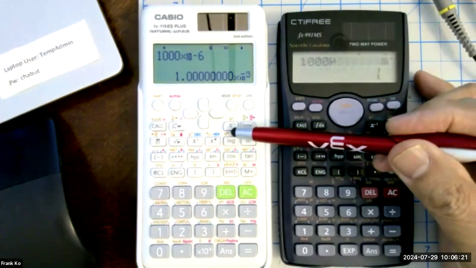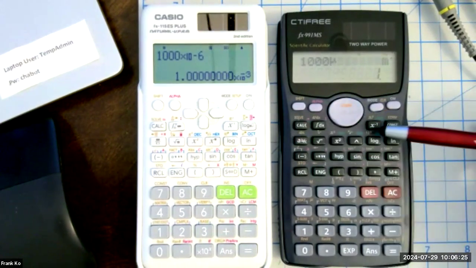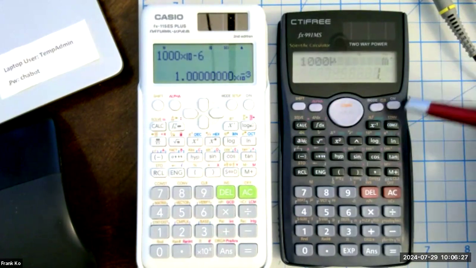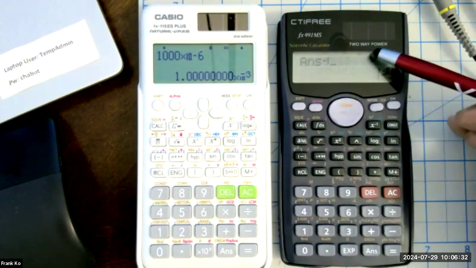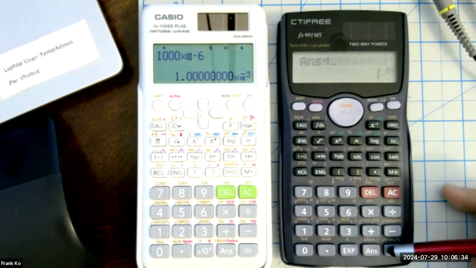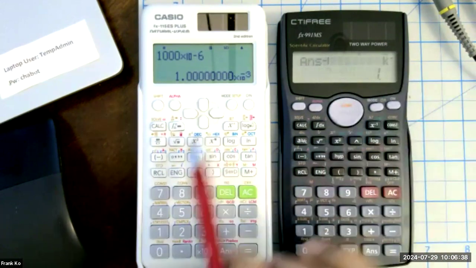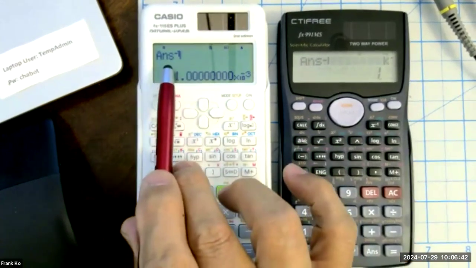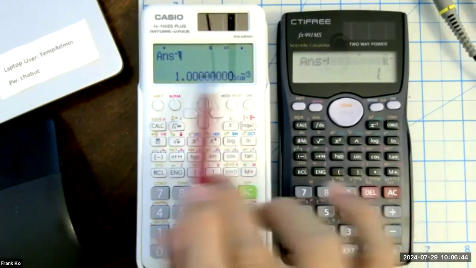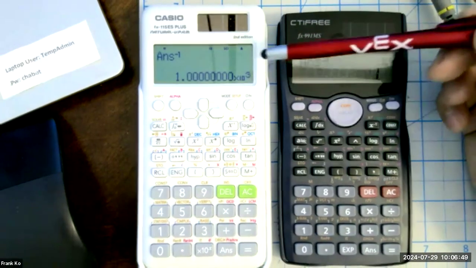It's a 10x negative 1, and here's an x negative 1, and here is an x negative 1. So if I hit reciprocal here, it's reciprocating the answer previously calculated, hit equals, and boom, this gives me 1 kilohertz. Same thing here. If I hit the reciprocal key, we will reciprocate the previous answer calculated, which is what's on the display, hit equals, and there's my kilo over here.